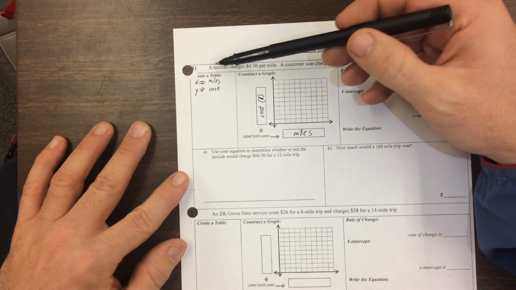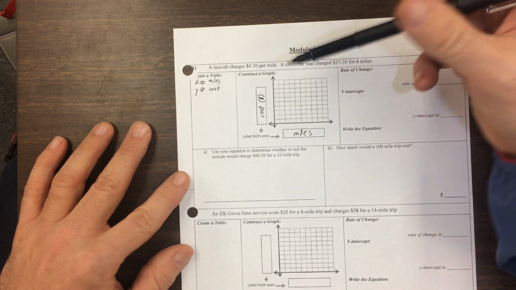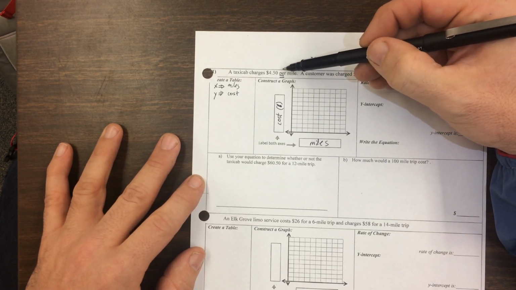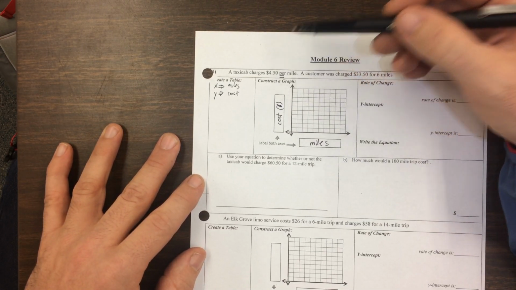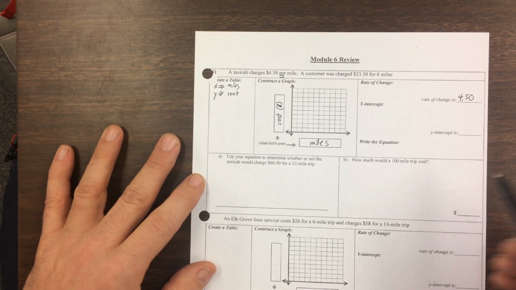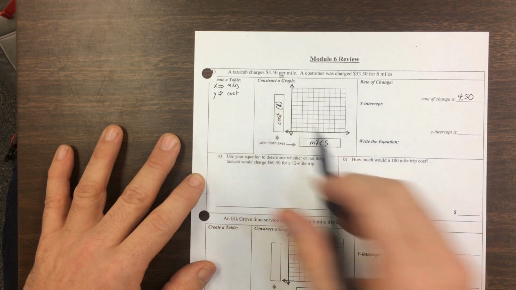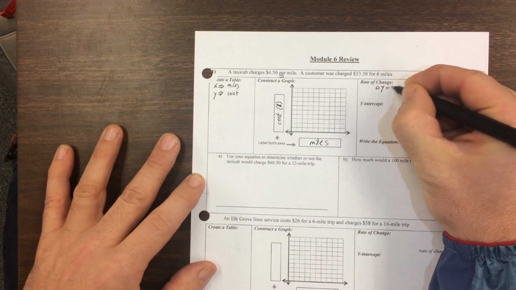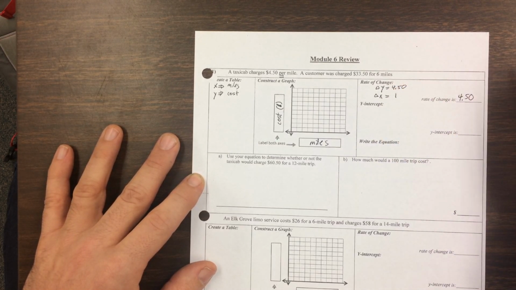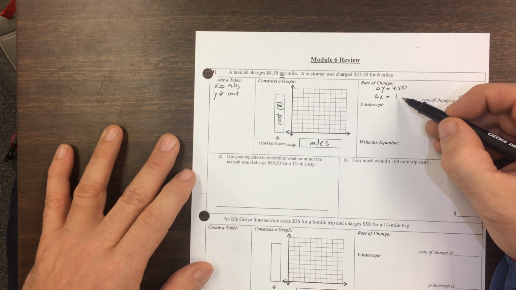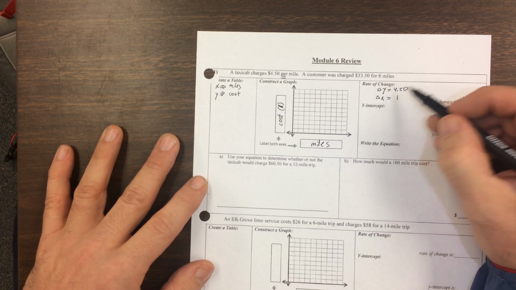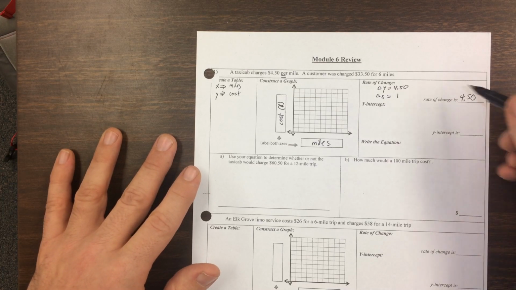Okay. Our taxi cab charges $4.50 per mile. Now here's that key word that helps us recognize that this is a rate. It's every mile, it's $4.50. So the rate of change is $4.50 because it's per 1 mile. So we're saying this is change in Y is $4.50, change in X is 1, right? $4.50 for every 1 mile. If it said for every 2 miles, then it would be a different rate of change, so we need to pay attention to that. So we've got our rate of change.